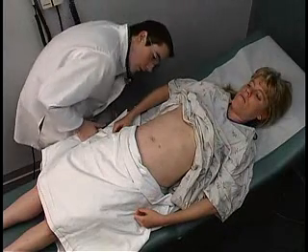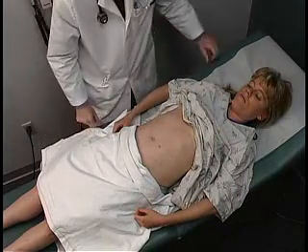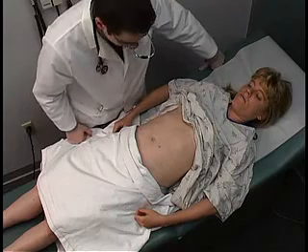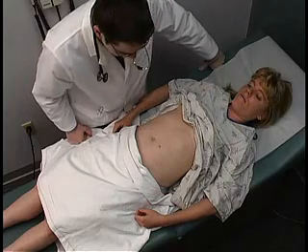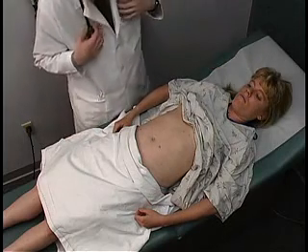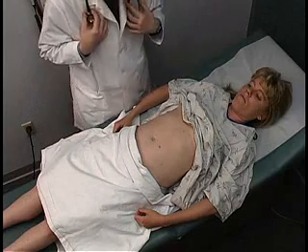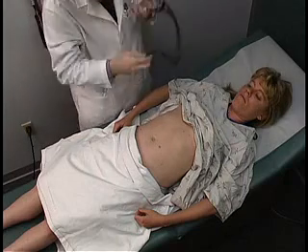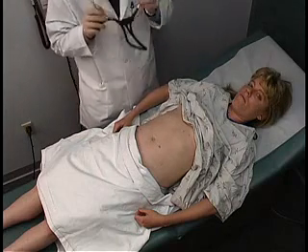When inspecting the abdomen, always observe the abdominal contour. Look for any striae, hernias, vascular changes, lesions, or rashes. If scars are present, inquire about their origin. Also look for pulsations or peristalsis.